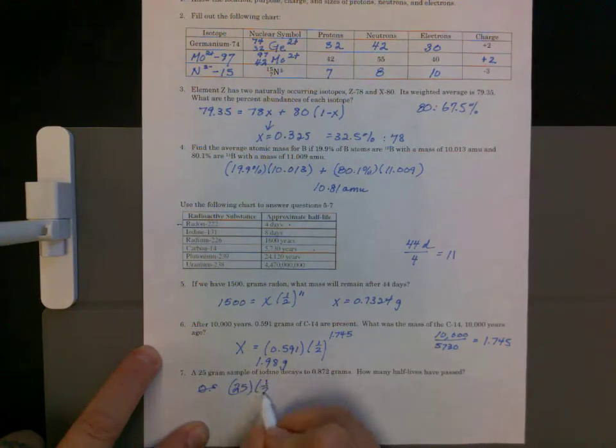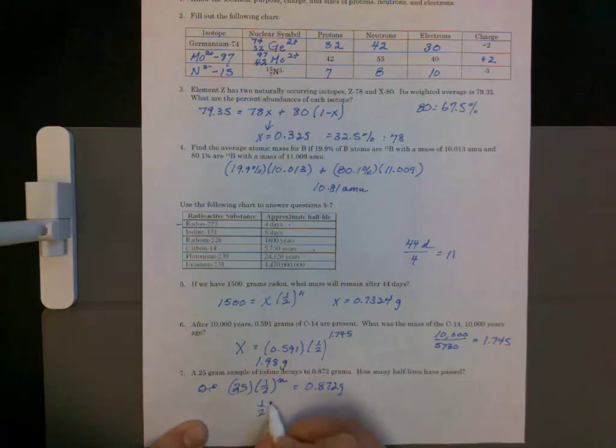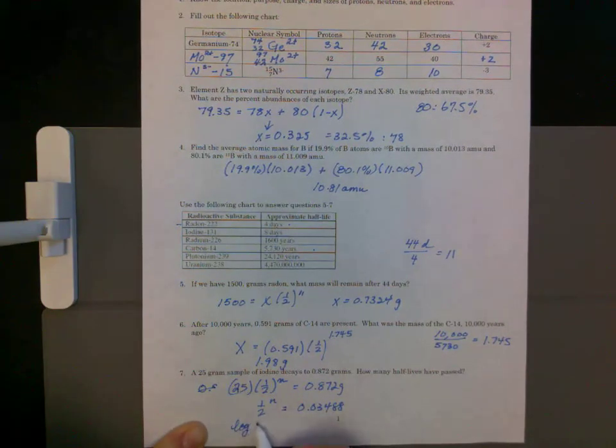I'm going to multiply that times 1/2 raised to some power, and that equaled 0.872 grams. So what I have to do is take 25 divided to both sides. So I get 1/2 raised to the n equals 0.03488. And then I hit that magic button on my calculator, the log button, and I take the log of both sides.